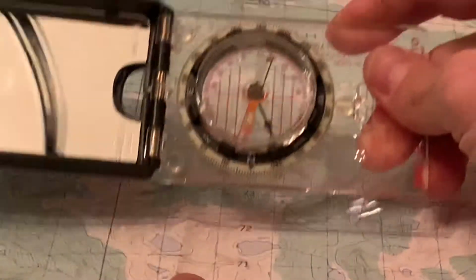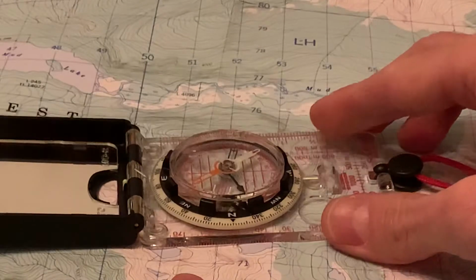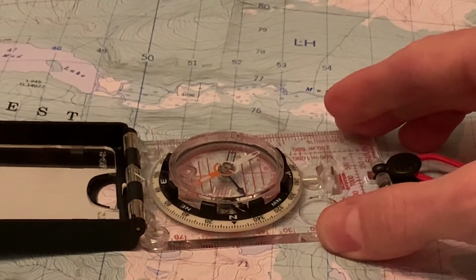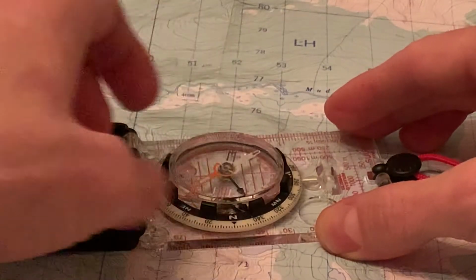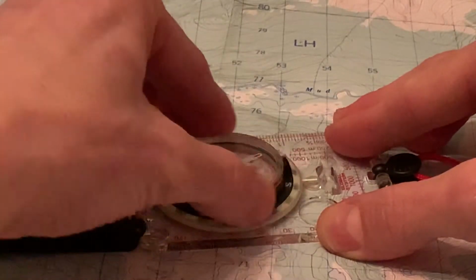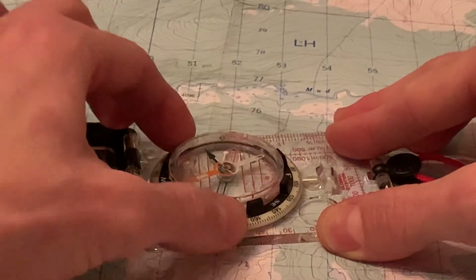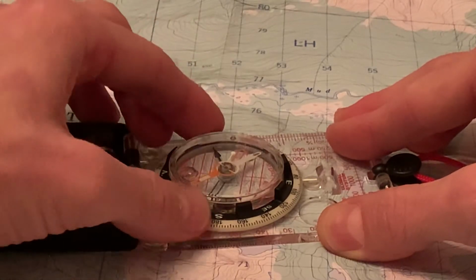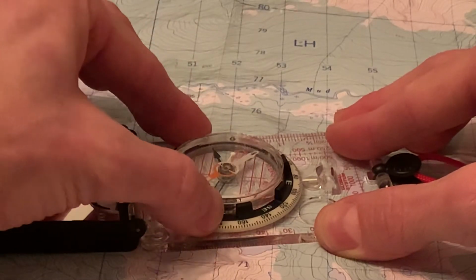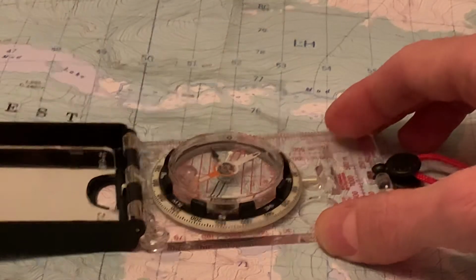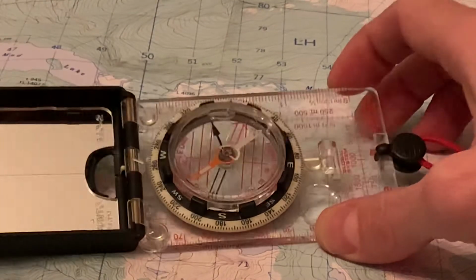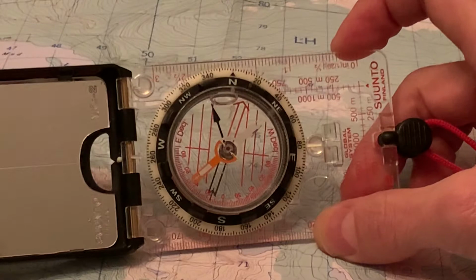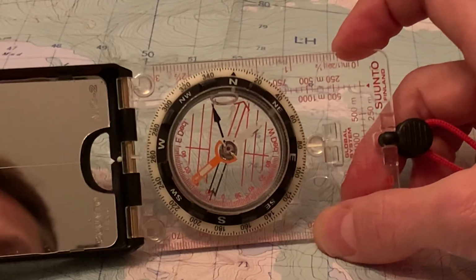So in this case, we line up the 2 points that we decided to line up on, and then we turn our base plate so that the grid lines inside the base plate line up with the grid lines on the map. And once they're parallel, we get our forward bearing. In this case, it reads approximately 260 degrees.